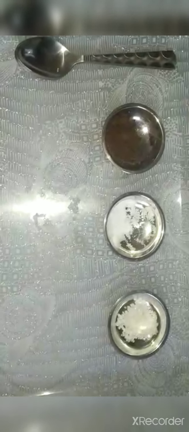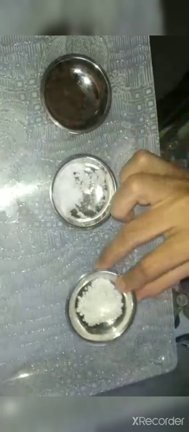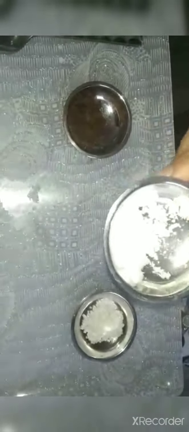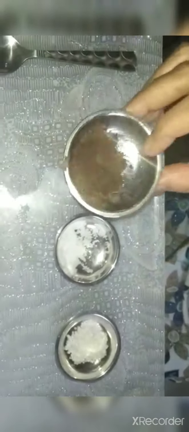Now let us see the materials required. This is sugar. I hope you all know what sugar is. And this is salt. This one is sand.